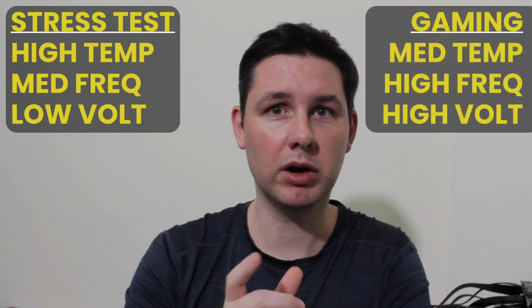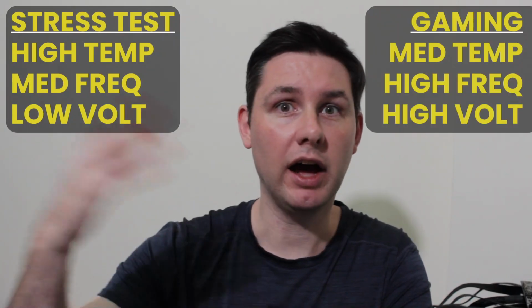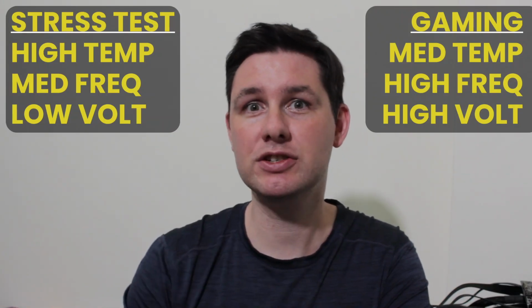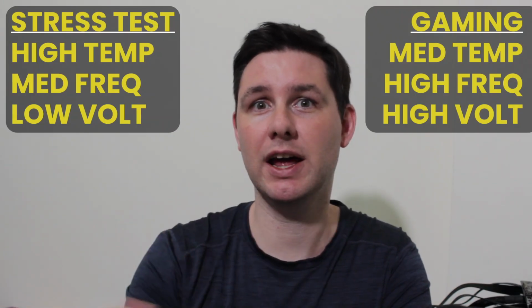Typically, it tests the part where the voltage is relatively low, the frequency is medium, and the temperature is very high. But your games don't run at those VF points. Your games typically run at moderate temperatures and at higher frequencies. So you need to use other applications to tune for those scenarios.